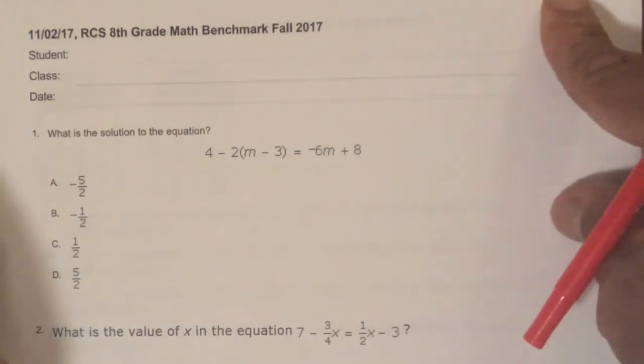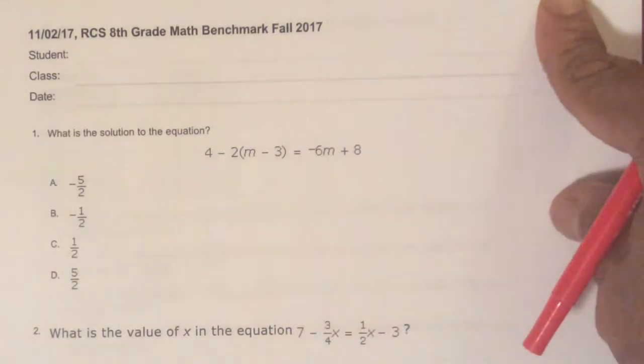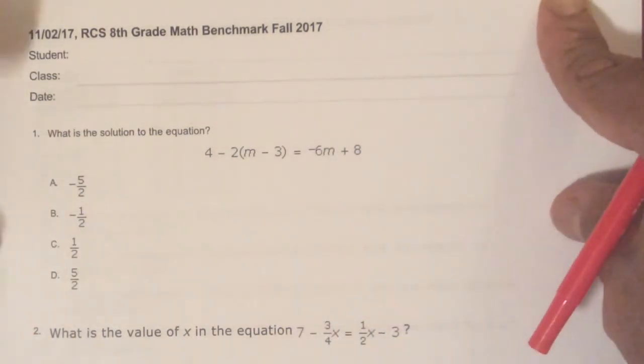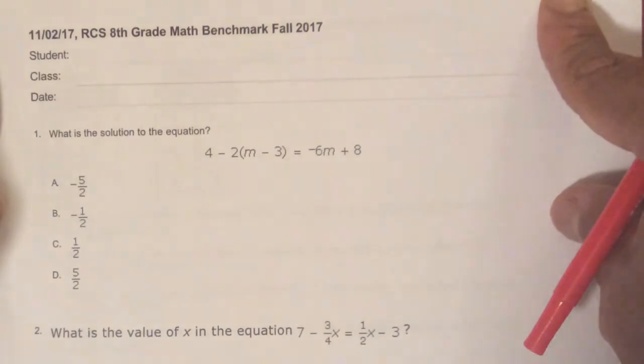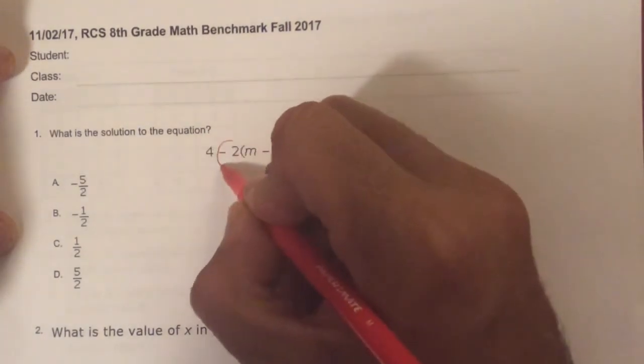Okay, so let's go ahead and go over number one. Now remember, we don't have a calculator for this part, so we're going to have to solve this equation without a calculator. So problem number one says, what is the solution to the equation? So first thing I need to do is get rid of the parentheses.